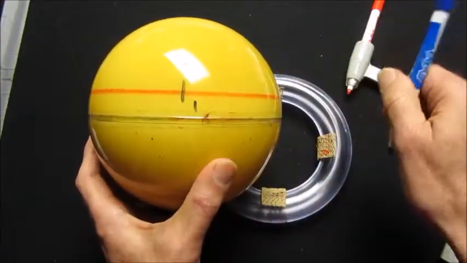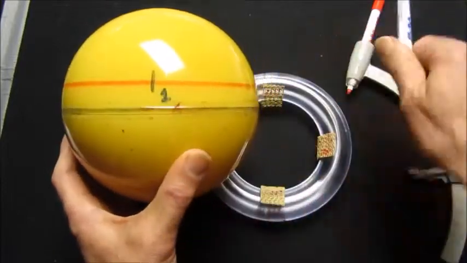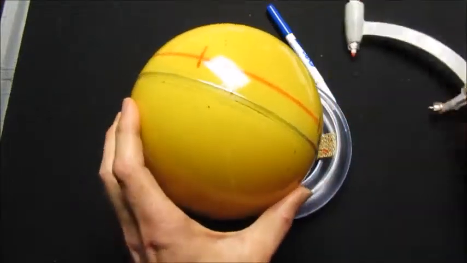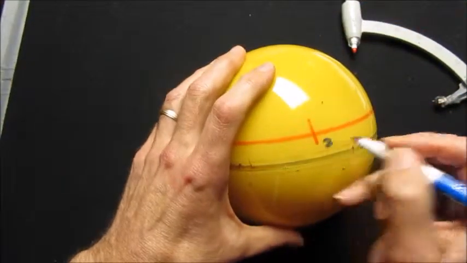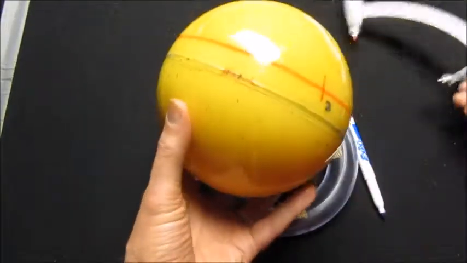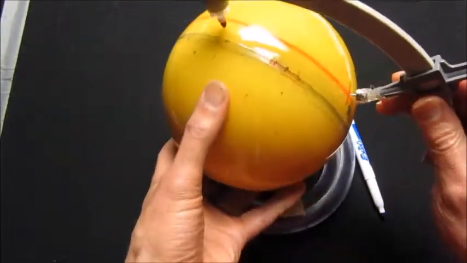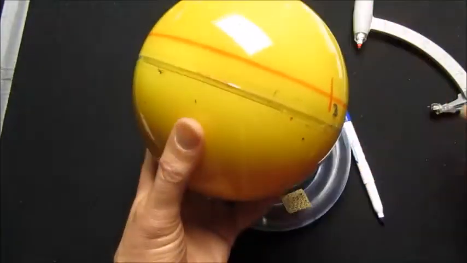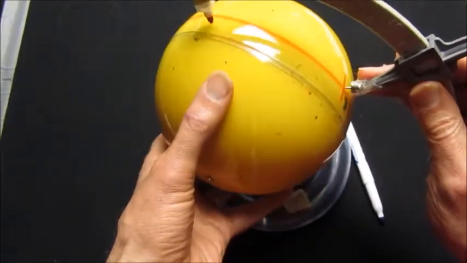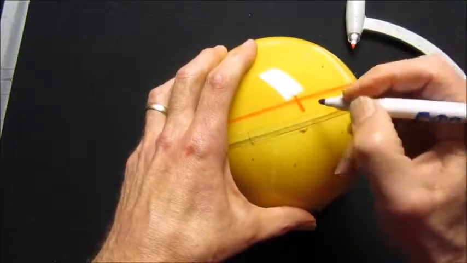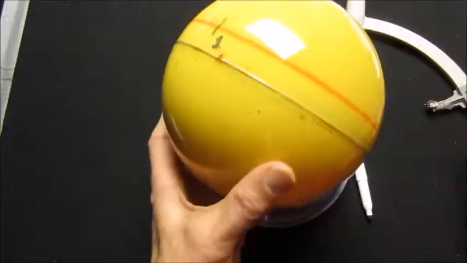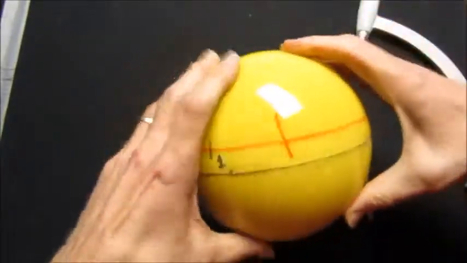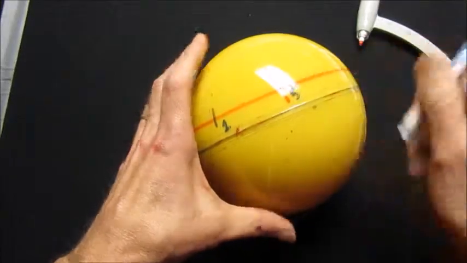I'm going to label this 1. This we'll label 2. We want to keep track of where we are on the circumference of the circle. That'll be the third. This will be a 4. This is 5.